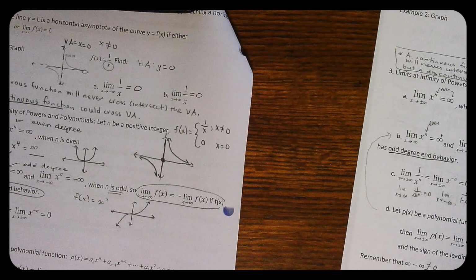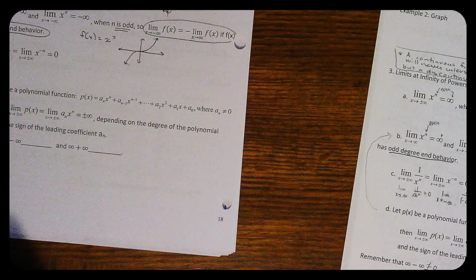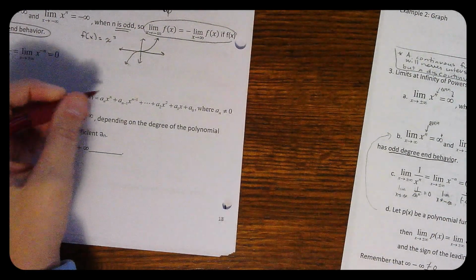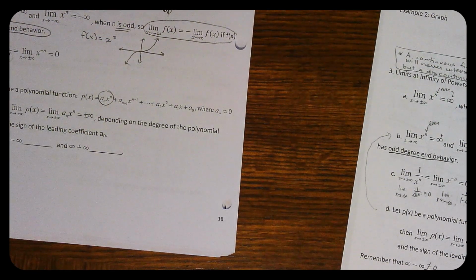This property is helpful when you're going to positive and negative infinity and you have a polynomial in the denominator. It doesn't matter whether that's odd or even. That's going to go to 0. So 1 over positive infinity goes to 0. 1 over negative infinity is going to go to 0. And then D, let p of x be a polynomial. The limit of this polynomial is, all you have to do is look at the leading term. That's a flashback from 171.